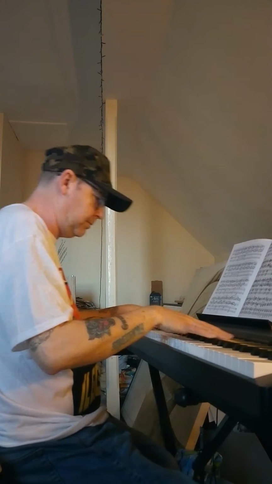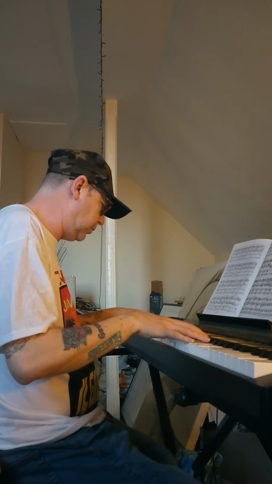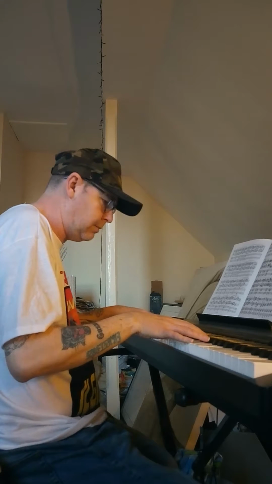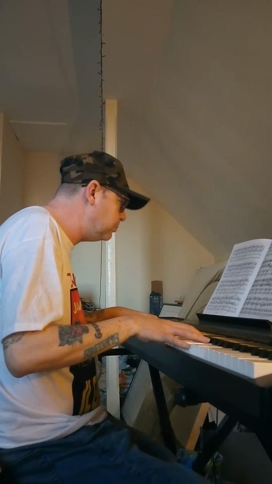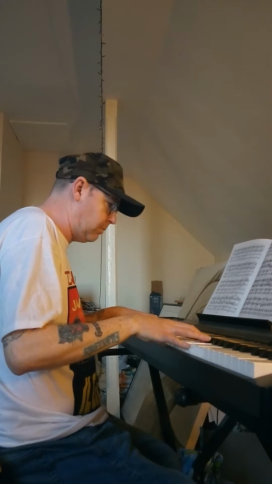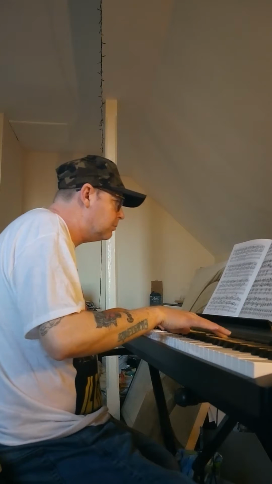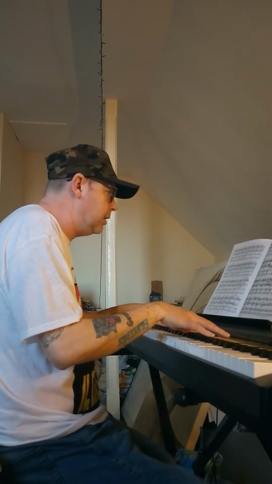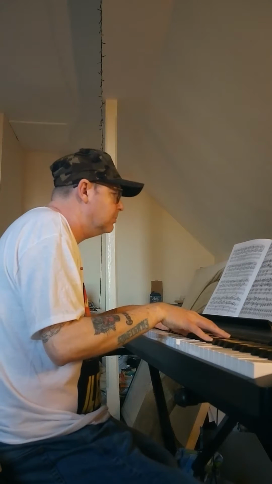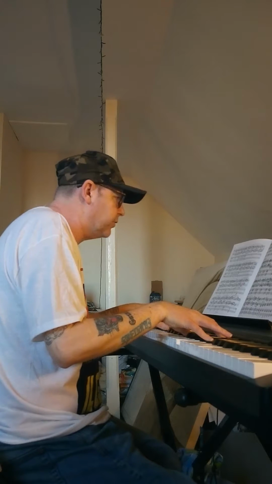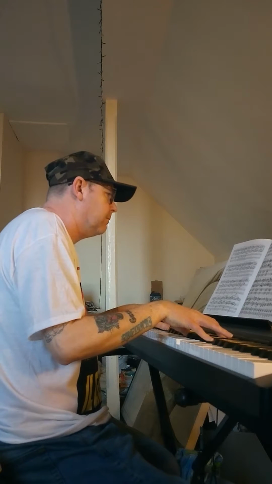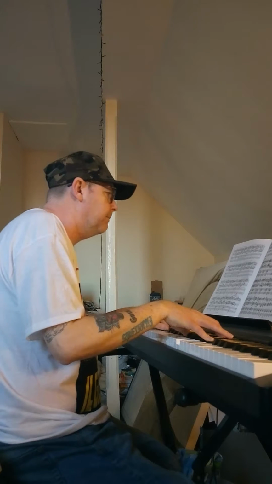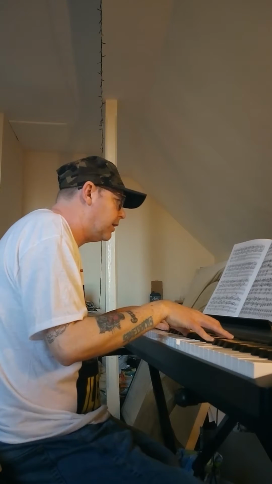Then it's two Fs, and B and D. Then you go back up to E flat, B flat, C and E flat octaves with G flat, B flat, C and E flat here. And that's your first four chords, in the right and left hand.